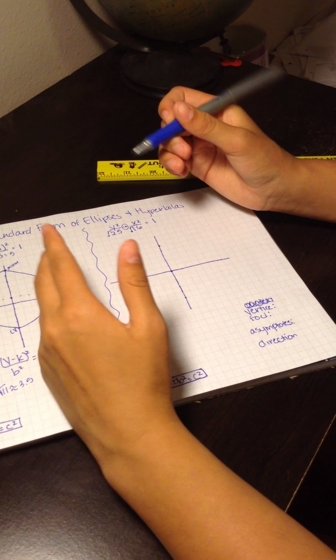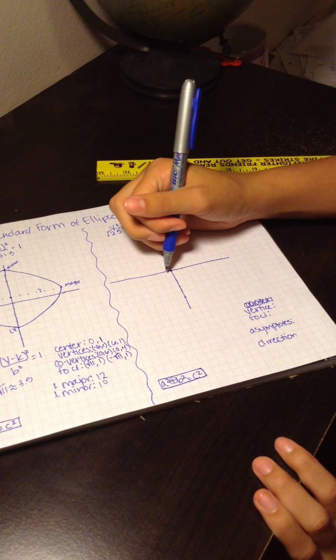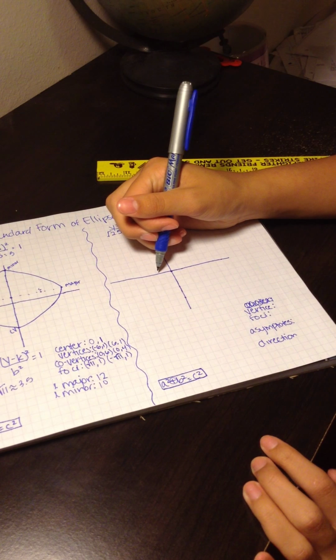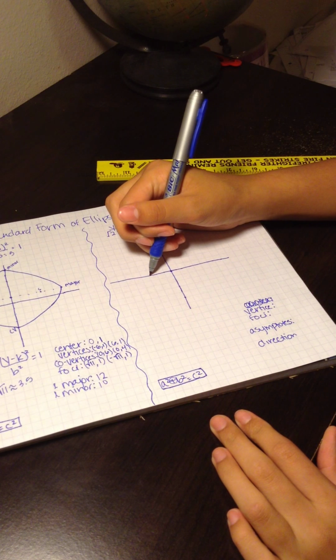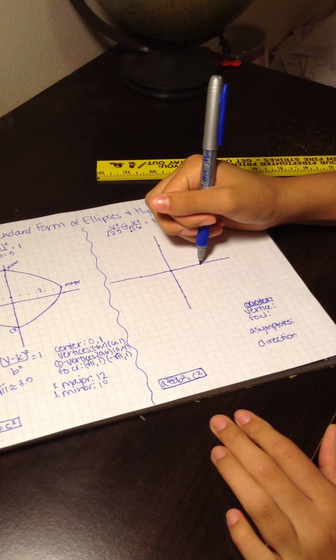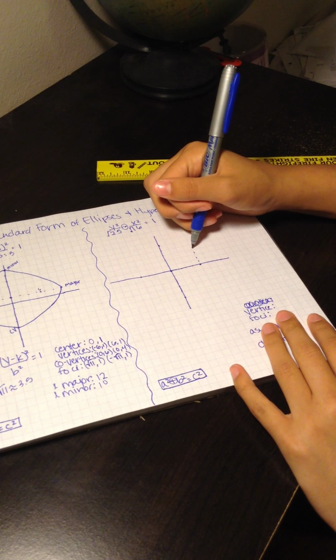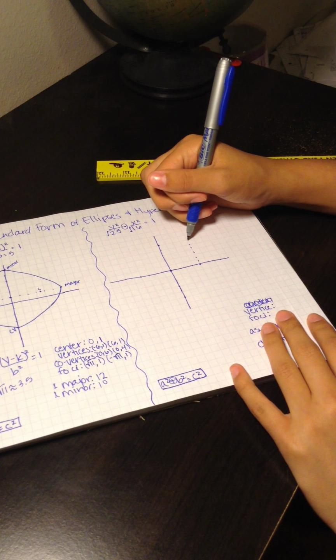And this box doesn't really represent the graph. It's not even on the graph technically, but we still draw it just so we know the general direction that we're going. 1, 2, 3, 4, 1, 2, 3, 4. So now we can draw our box and then do a dashed line just to make sure that we know it's not an actual part of the graph.